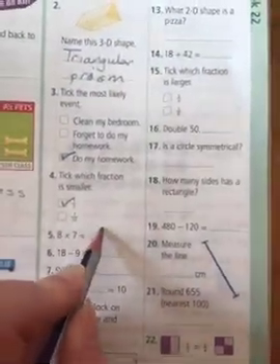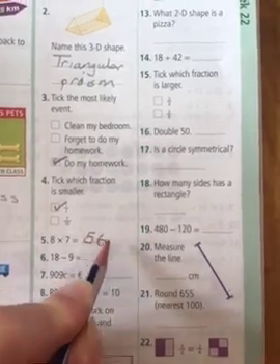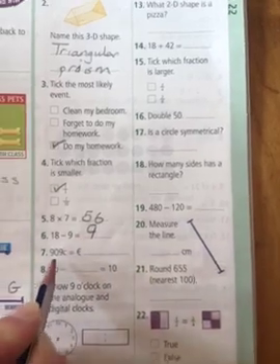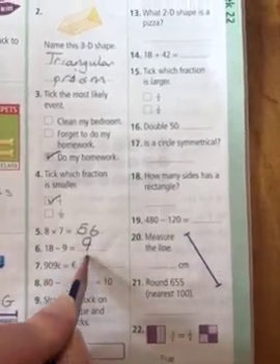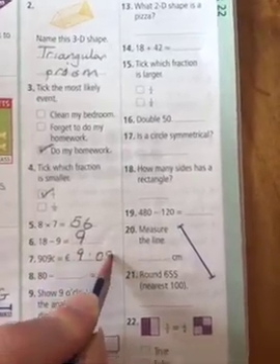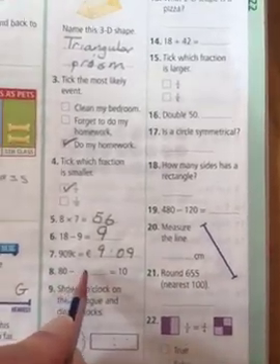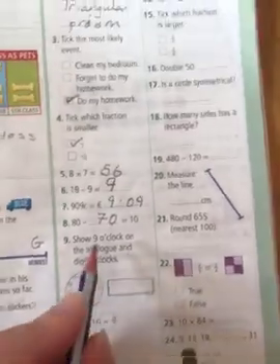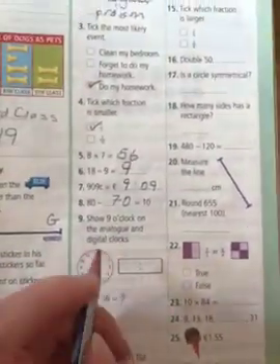8 times 7 is 56. 18 take away 9 is 9. 909 cent is €9 and 9 cent. 80 take away what is 10? 80 take away 70.